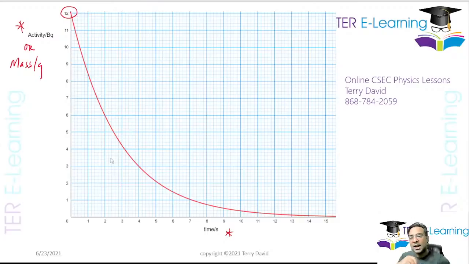Now, if I want to measure the half-life from this graph, all I need to do is take my initial activity of 12 and divide it by 2. 12 divided by 2 gives 6, so my activity is decreasing by half. You go to the graph and draw a line. By the way, CXC sometimes asks you to draw the line. Then you read off that time at the bottom here. Based on that, my half-life is equal to 2. In this case, it's 2 seconds. So I've measured my half-life already.